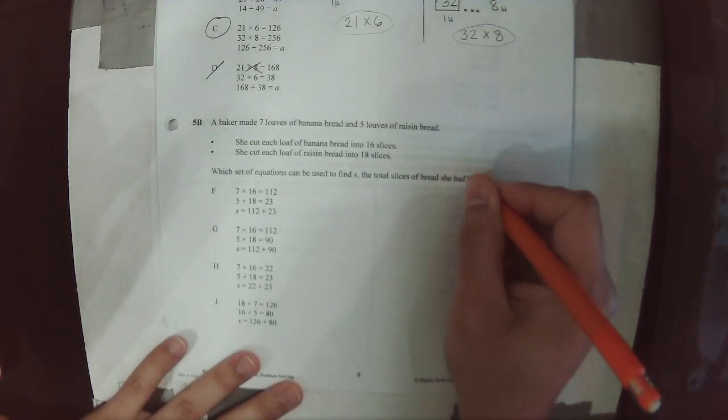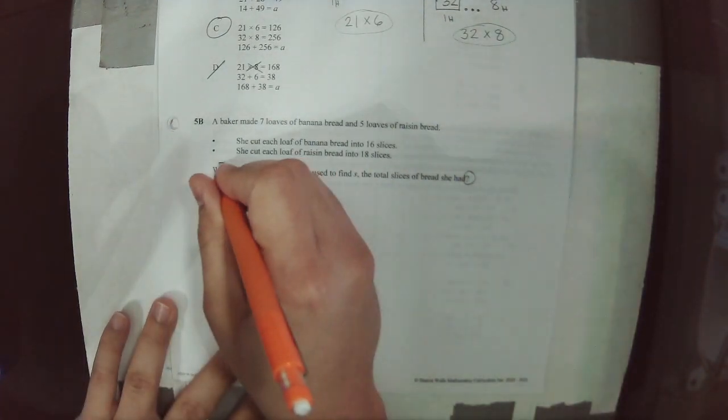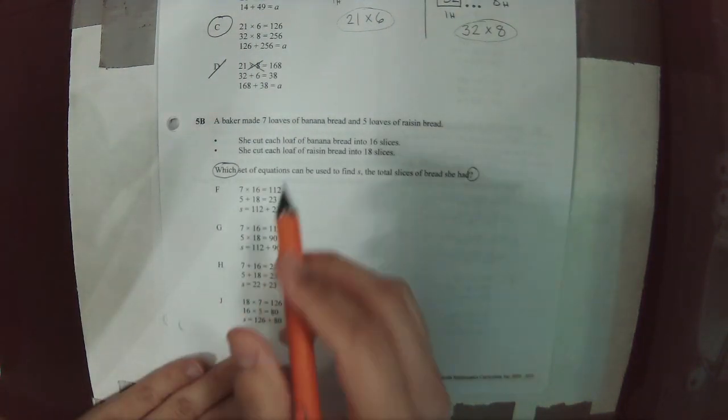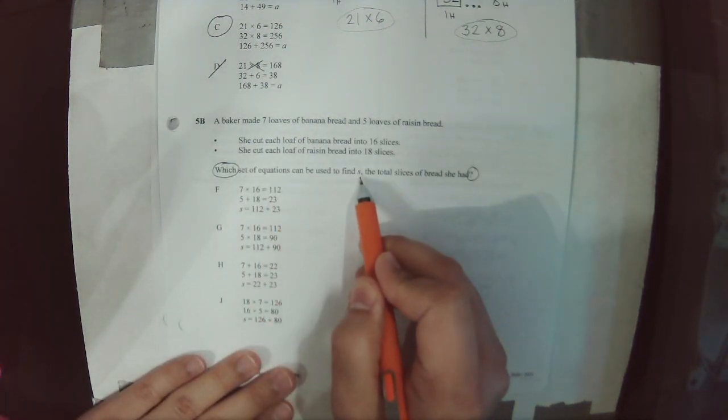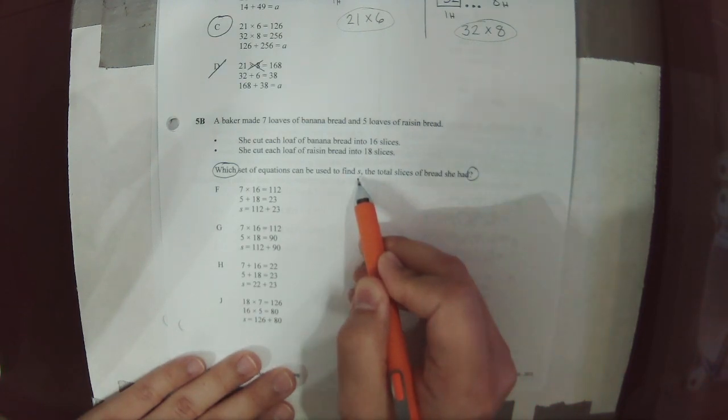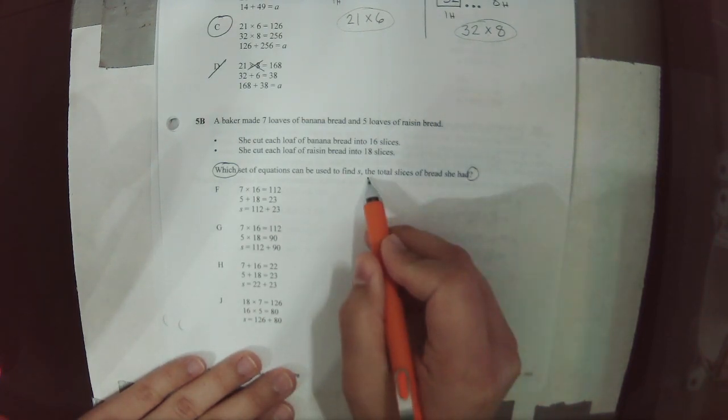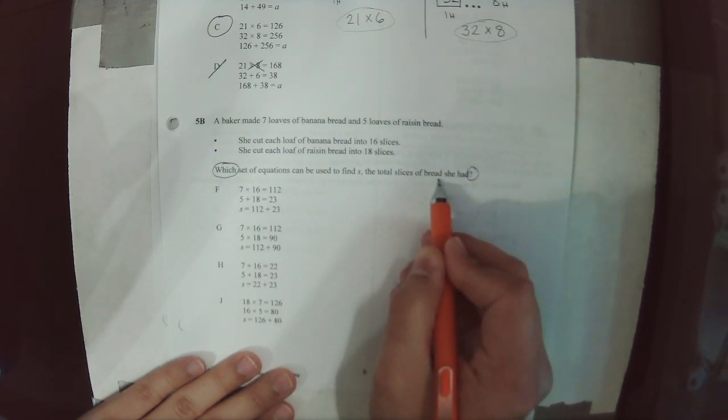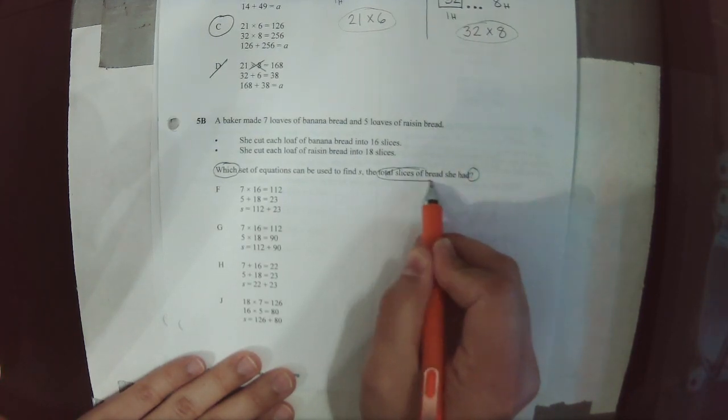This is still a word problem, which means I treat it the exact same way that I did the other one. Start by finding the question mark and the question word. Which set of equations can be used to find S? Again, I'm not looking for a letter. I'm looking for what S stands for. S, the total slices of bread. So I need to pay attention to bread, and I need to pay attention to slices. Those are the pieces of information I'm looking for. Bread and slices.